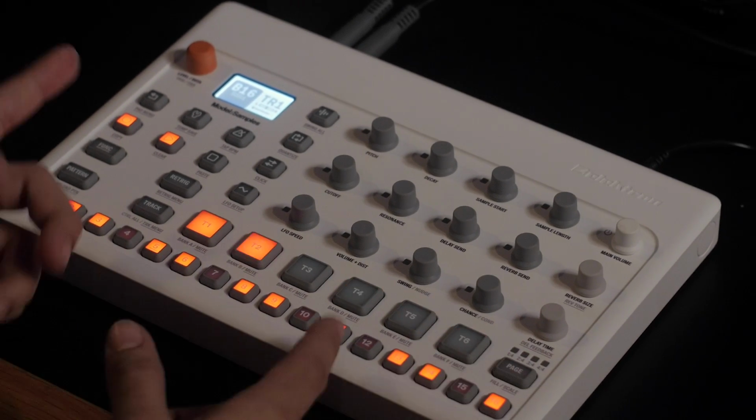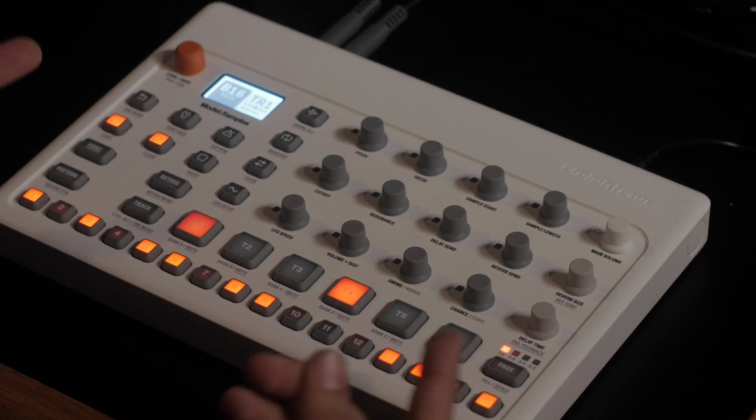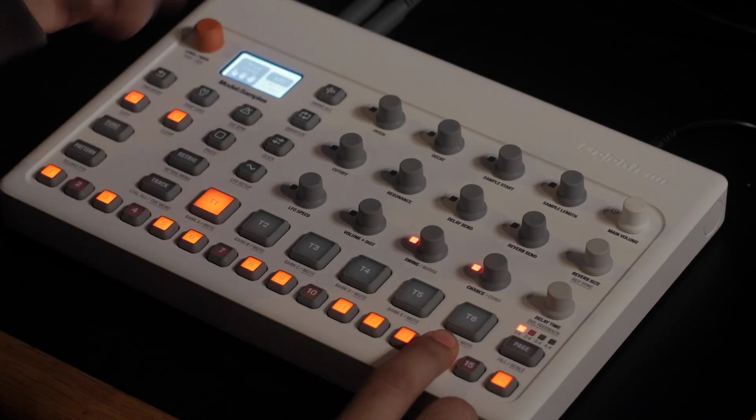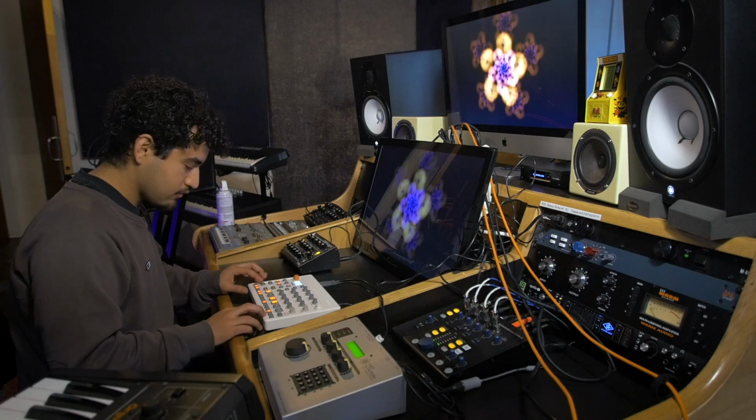And then same thing with parameter conditional triggering. I'll just add some probability to a few of the tracks.